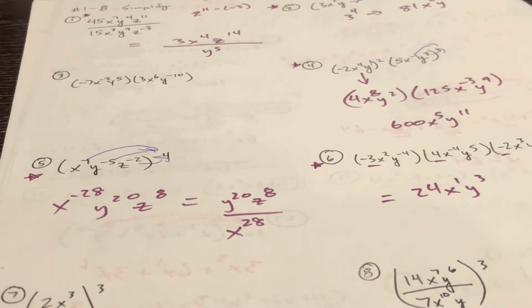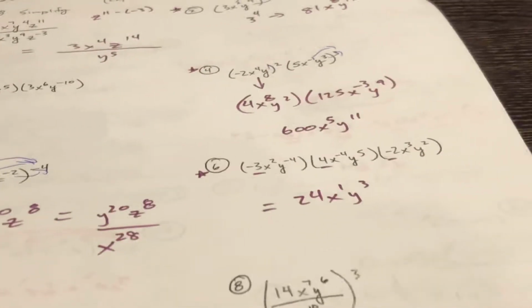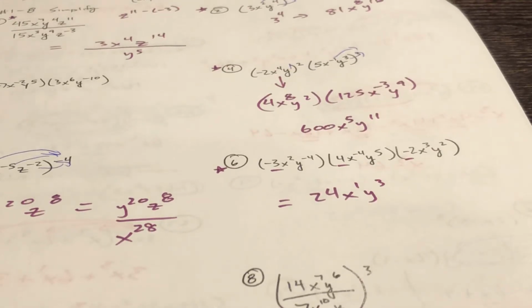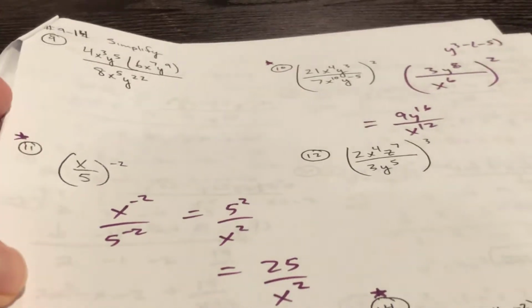So on page 5 in your 5-1 to 5-4 game plan, I think we ended with number 5 there. Negative exponent for x moves it south. Here on 6, multiply negative 3 times 4 times negative 2. That gives you 24. Add the exponents for x to the first. Add the exponents for y. You get y to the third. That's it for page 5. Again, this is kind of on your own.